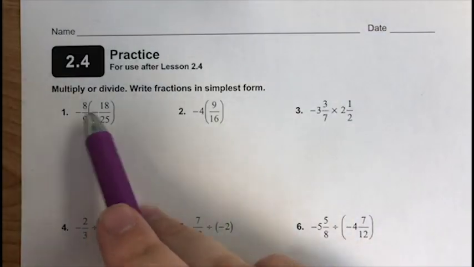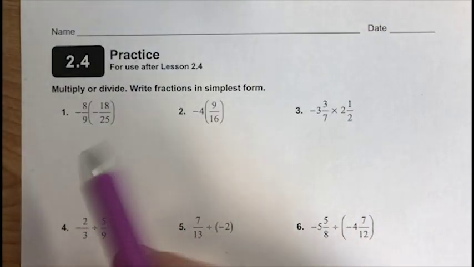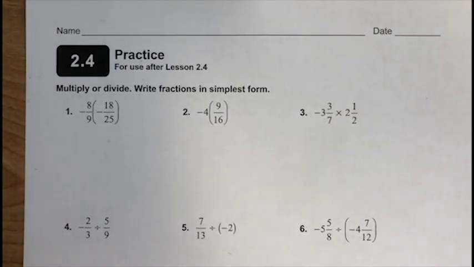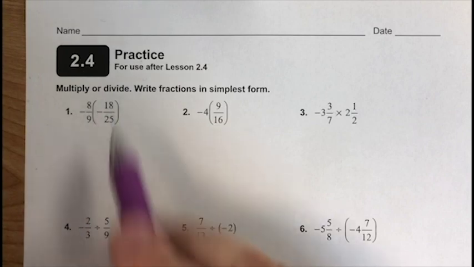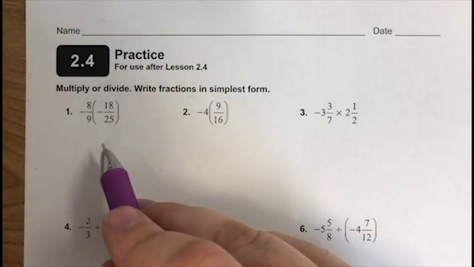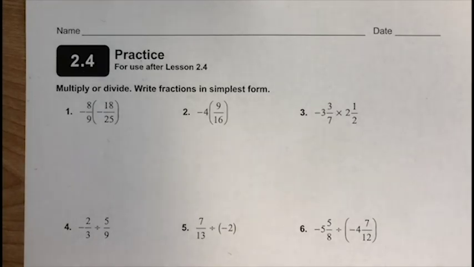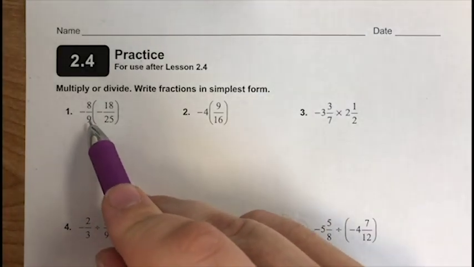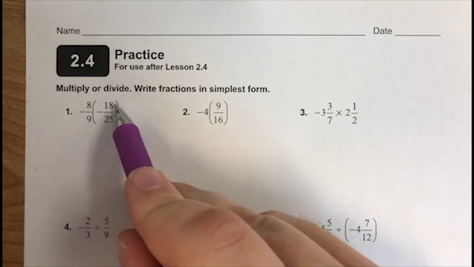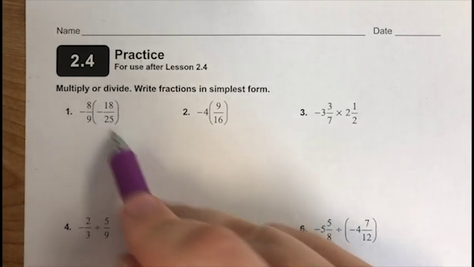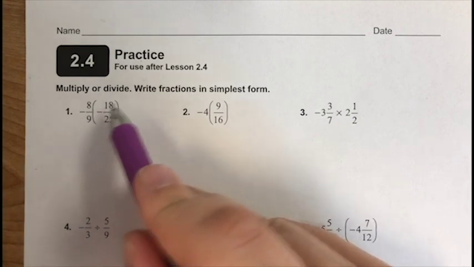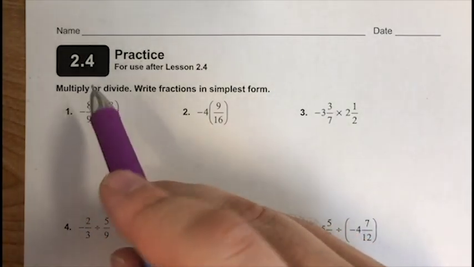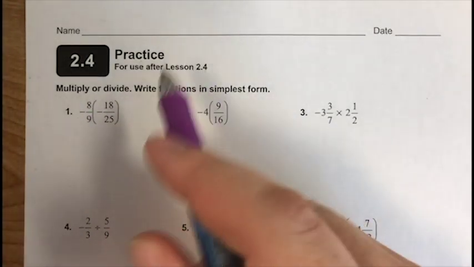For this first problem, it's telling me to take -8/9 and multiply it by -18/25. Now, let's remember some things about fractions when we're multiplying. We can simply multiply across the top, 8 times 18, but I'm kind of lazy and I don't feel like working that hard. So we can actually cancel some things out. We look from bottom to top, and then we look this direction, and we ask ourselves, can I divide this 9 and this 18 by a number that goes into both of them?